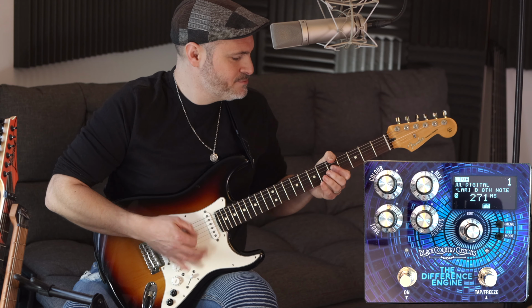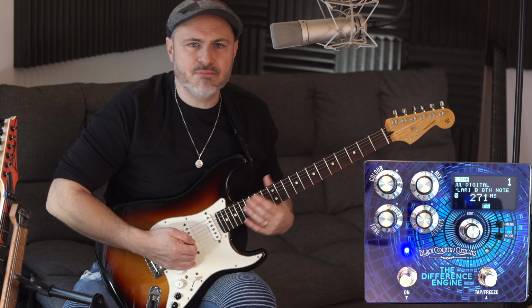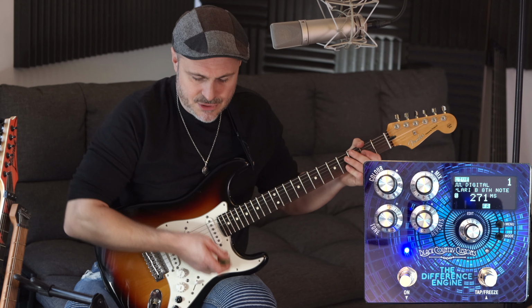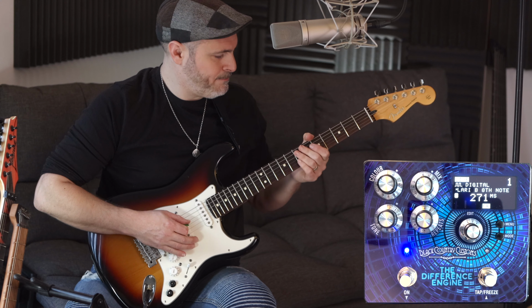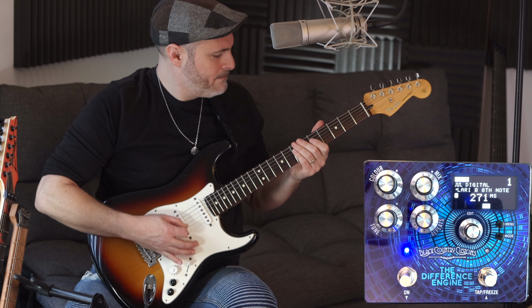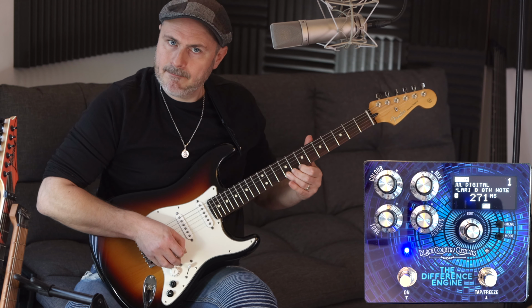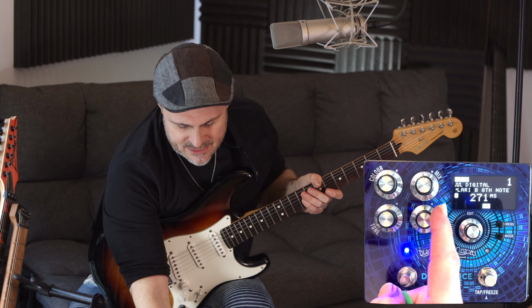Okay, so we're in the digital delay setting. The great thing is you can just use the knob straight away to impact the sound. So mix level. Turn that right up. Nice and convenient way of turning the delay up. We got the repeats here. I'm going to turn the mix down a touch.